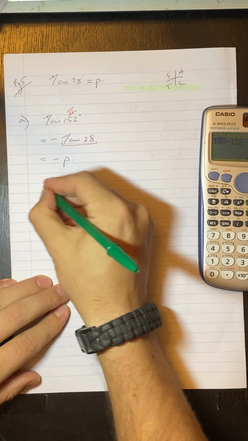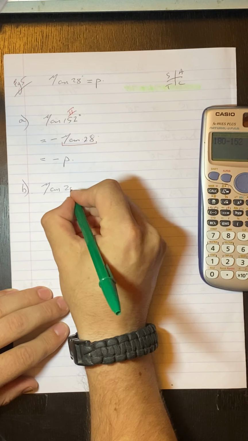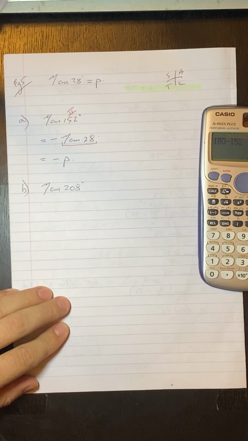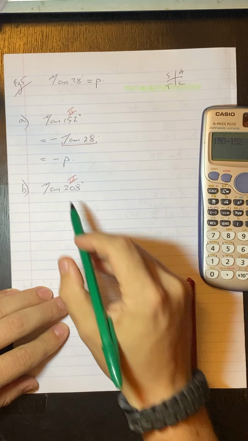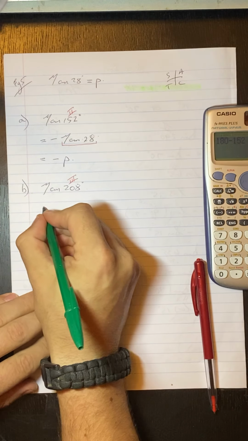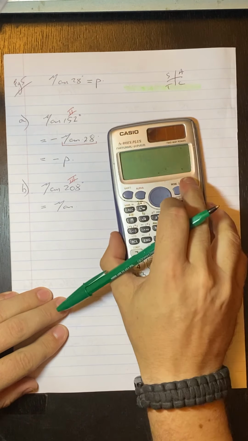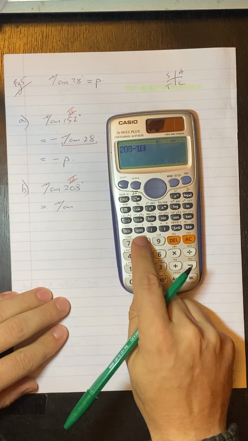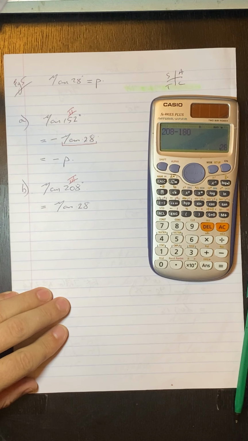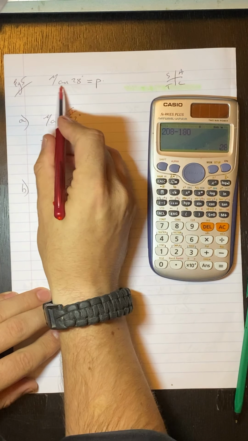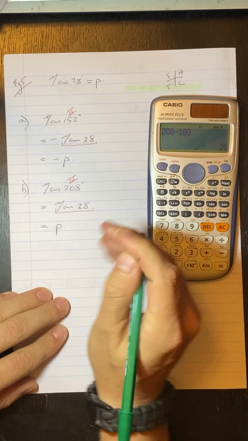Okay. If we look at example B, we've got tan 208. So 208 is in the third quadrant. We know that tan in the third is positive, so this will become tan. And to reduce that, we say 208 minus 180, and we get 28. And then again, we have tan 28, which they've given to us, is equal to P. So this answer here is equal to P.